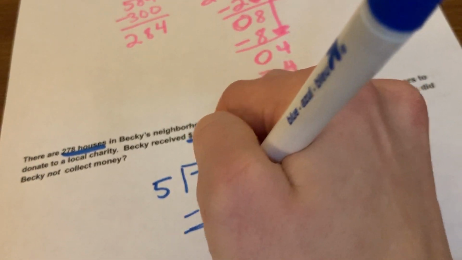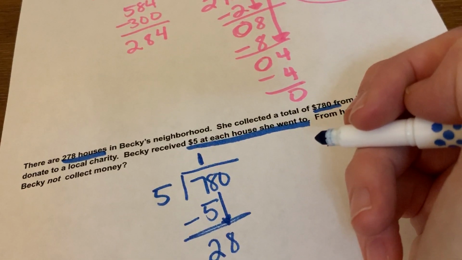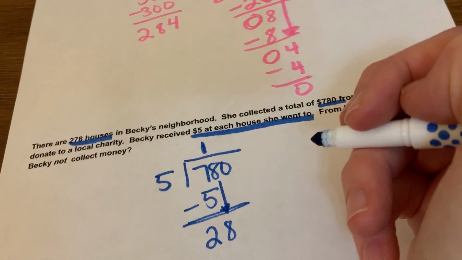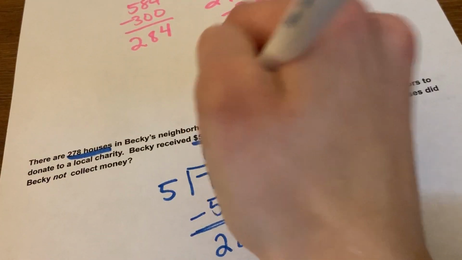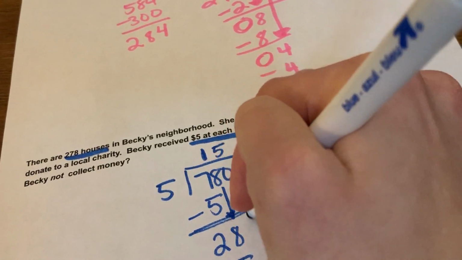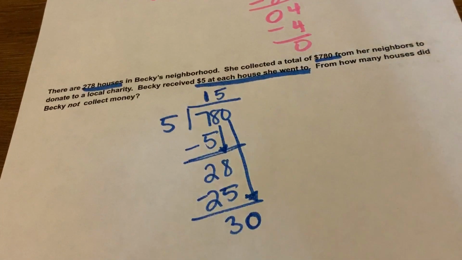I'm going to bring down the 8. 5 times what gets us as close to 28 as possible? Well, 5 times 6 gives me 30, but that's going over, so I'm going to drop down to 5 times 5, which gives me 25. That gives me 3. I'm going to bring down a 0, and I have 30.